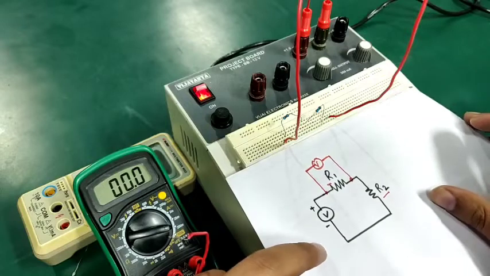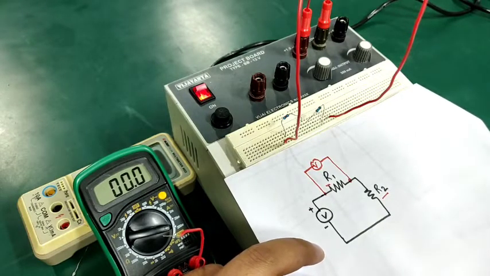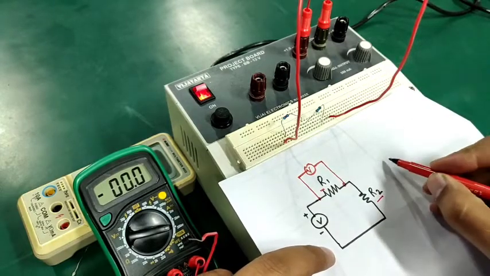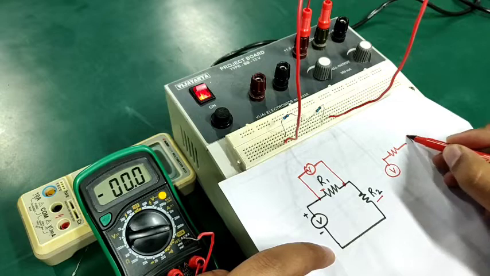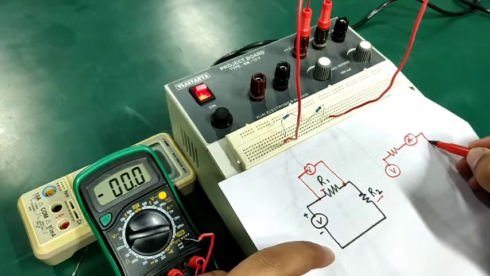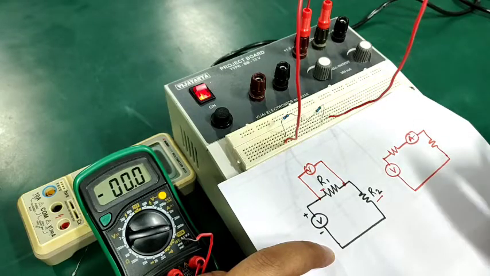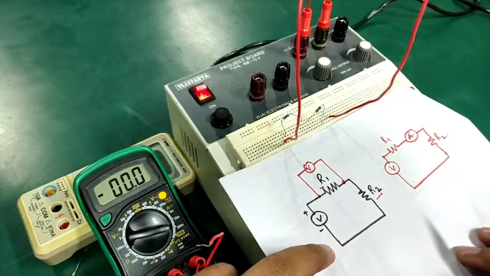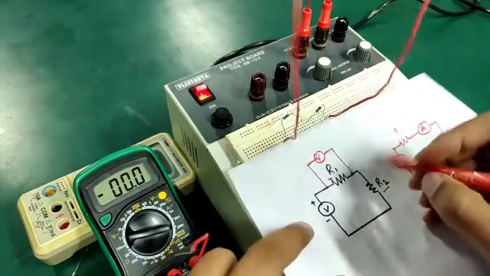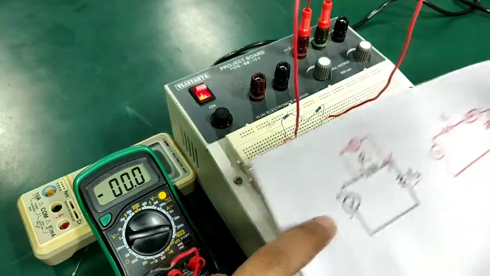But whenever we are supposed to measure current, the ammeter is always connected in series with the circuit, meaning the circuit would be somewhat like this. Alright. So for doing so, I am going to break my circuit from here and insert an ammeter in between.